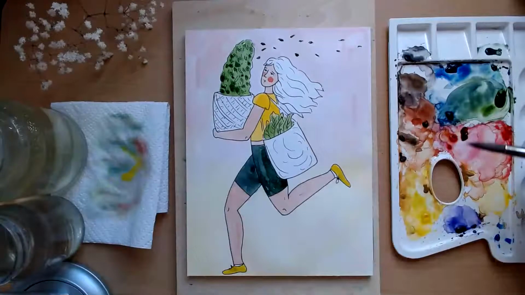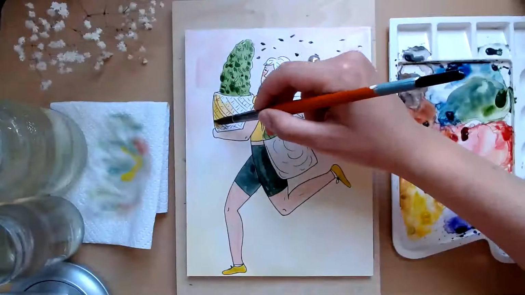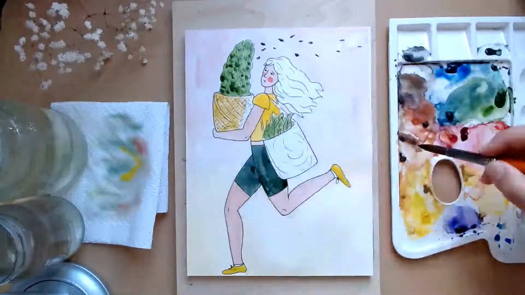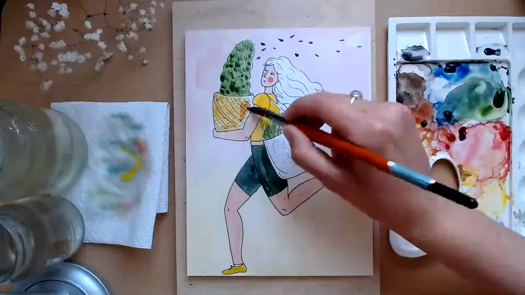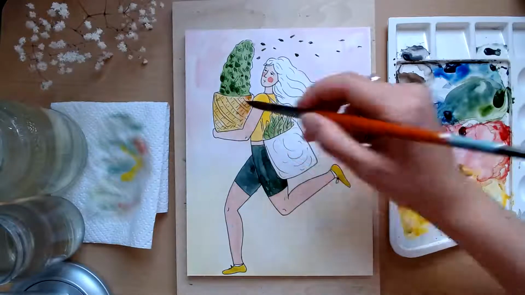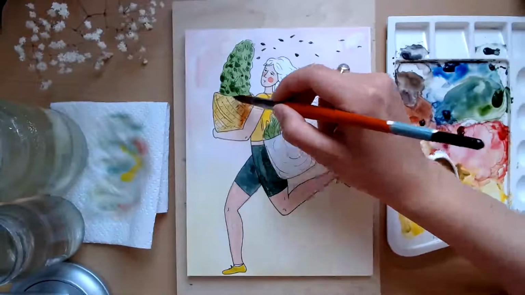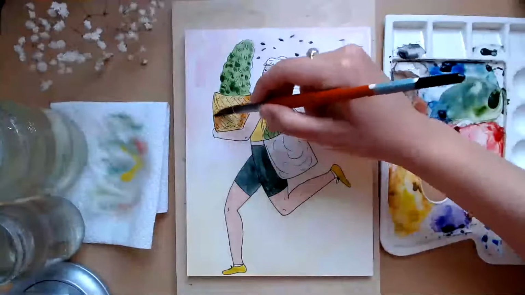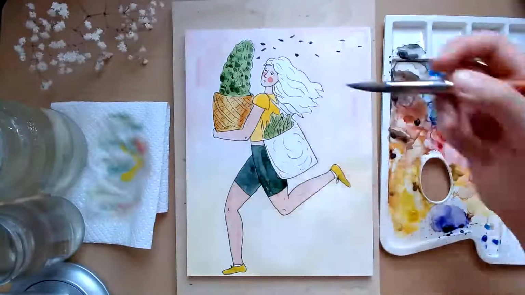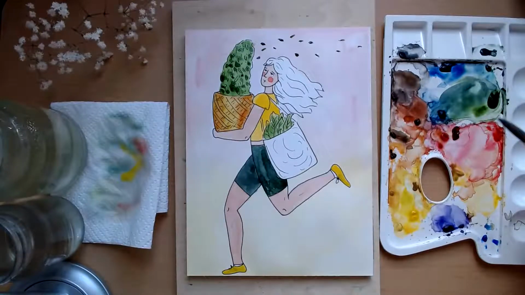She's thought about her outfit today. She is going for it. It's my wicker basket style pot. I'm going to add a bit of brown there because it is a bit too close to the yellow t-shirt. Give it a bit of depth. Very good.